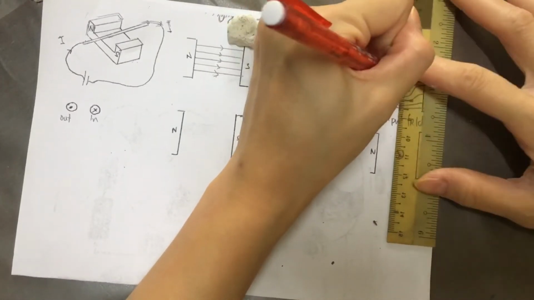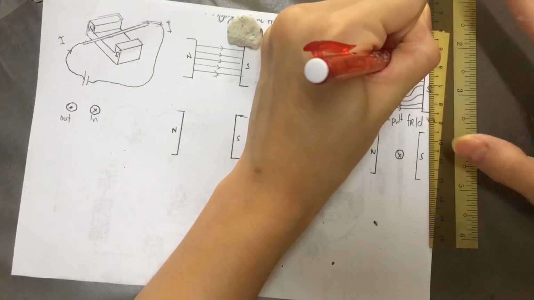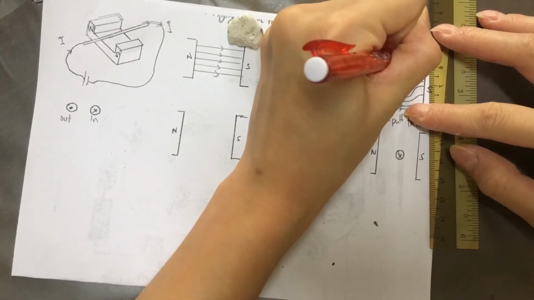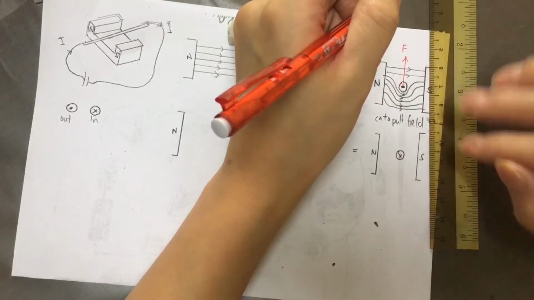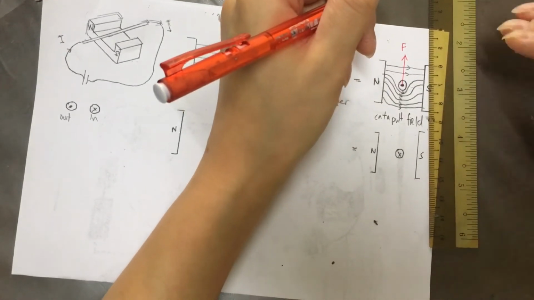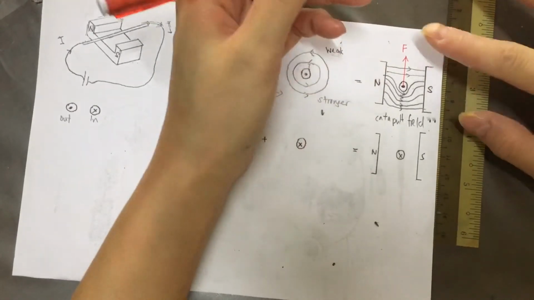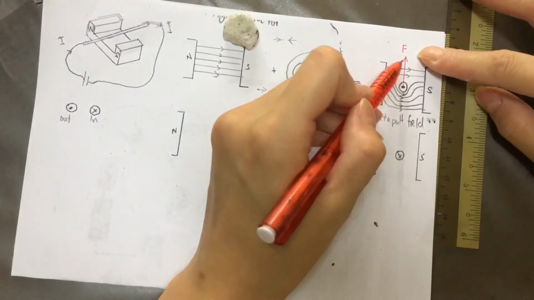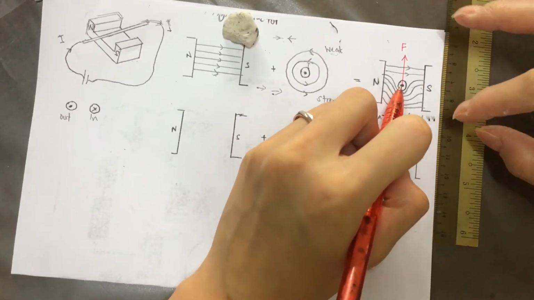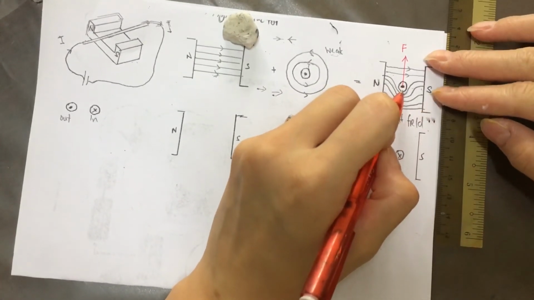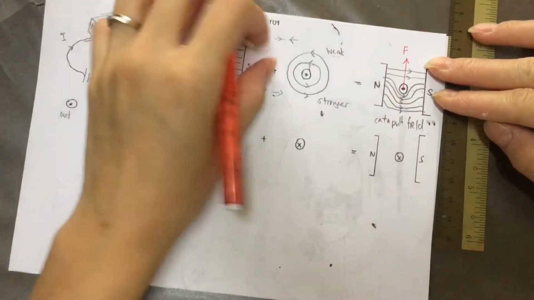Because of the difference in magnetic field strength, they will produce a force acting on this conductor, which is pointed from the stronger to the weaker field, which is an upwards force. So the force that acts on this current carrying conductor will push your conductor in the upward direction.